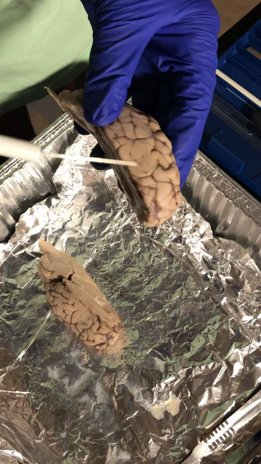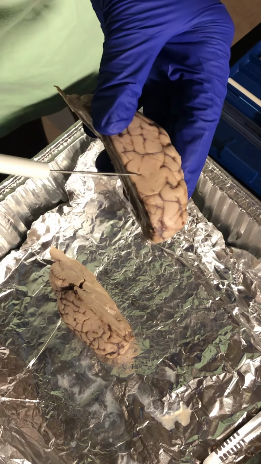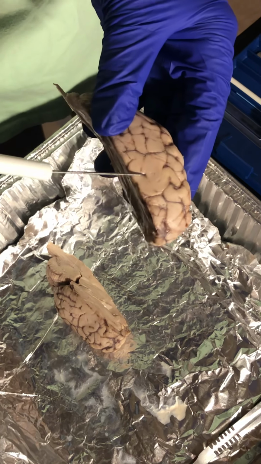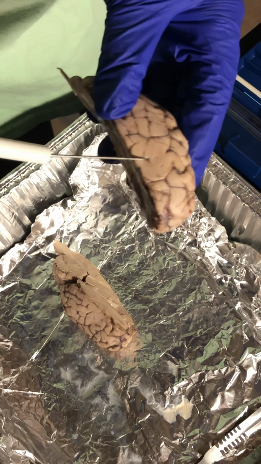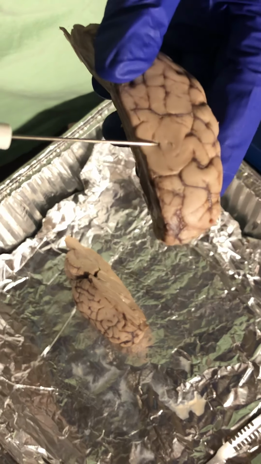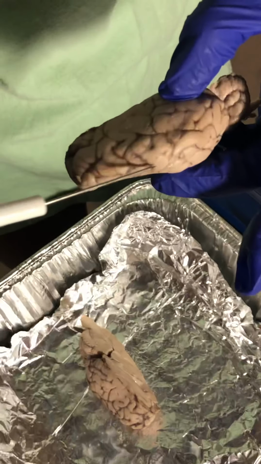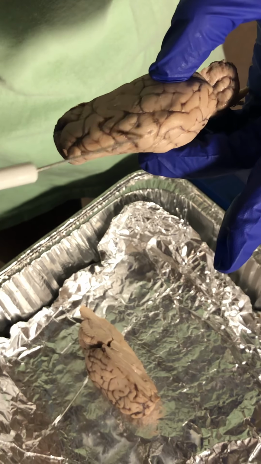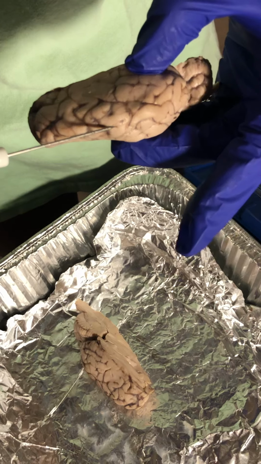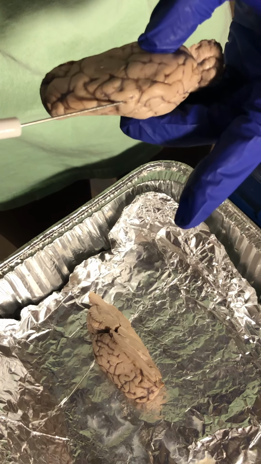Next is the parietal lobe, which is up here on the top. And it focuses on cognition, information processing, pain, touch, sensation, speech, and visual perception. Next is the temporal lobe, which is located here on the side of the brain. And that is the auditory perception, memory, speech, and emotional responses.